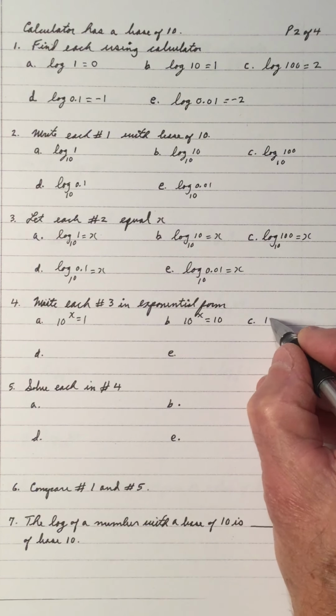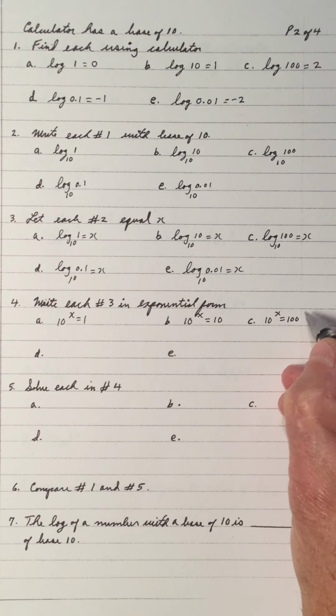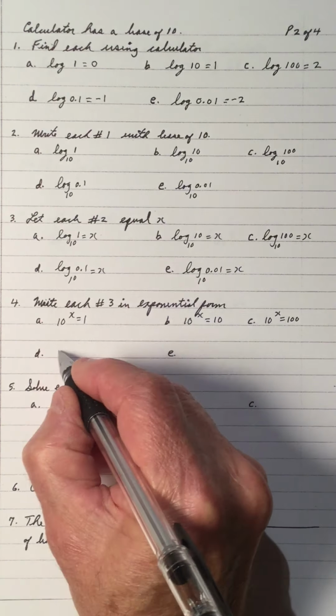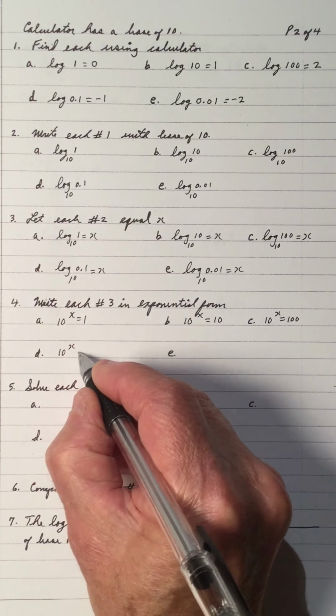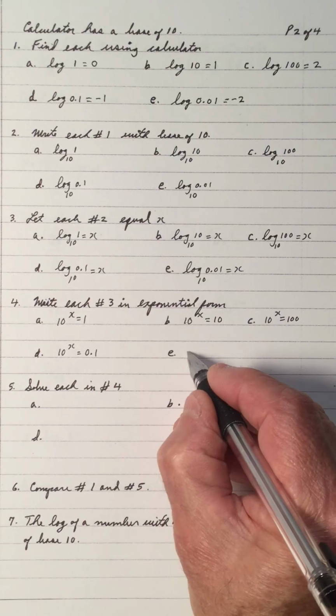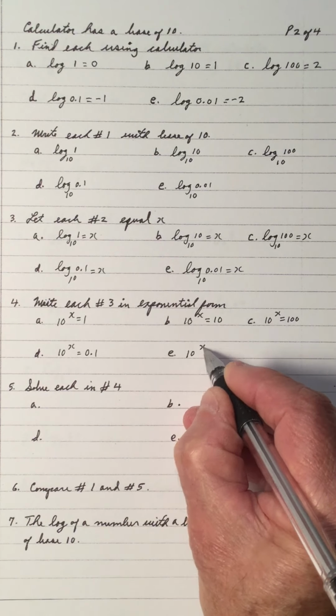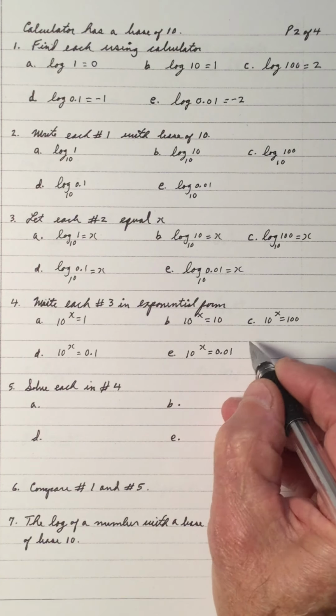Base is 10, exponent is x, number is 100. Right here, base is 10, exponent is x, number is decimal 0.1. And right here, the base is 10, exponent is x, and the number is 0.01.